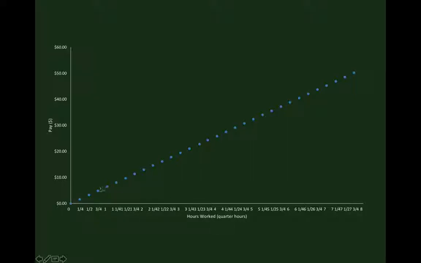This graph's a little bit hard to read because we're going by $10 increments on the axis, but we could estimate that. But the pattern is apparent, and this is why we call it a linear process, or a linear recursive process, or even linear recursion.